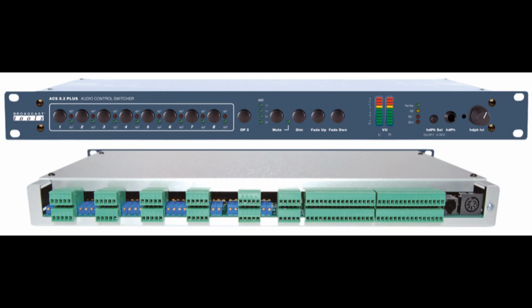Today we're going to talk about this Broadcast Tools switcher, the ACS 8.2 Plus. We're going to tell you how to make macros for that. At the end of this video, I'm going to tell you why you use a switcher. It can be an 8.2, it can be any of these switchers, with the Simian computer, because they want you to use the software that comes with the computer for the audio card.